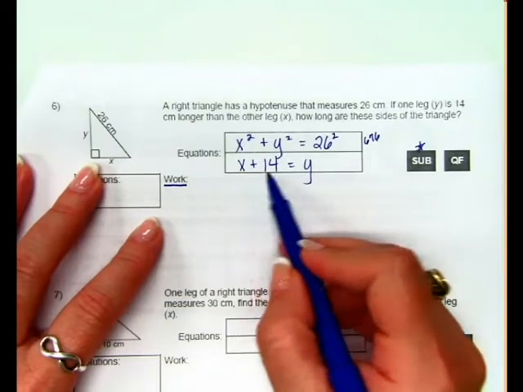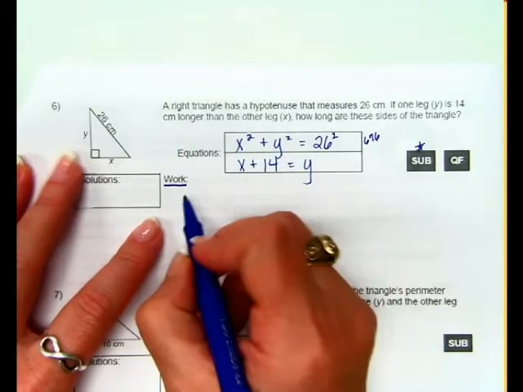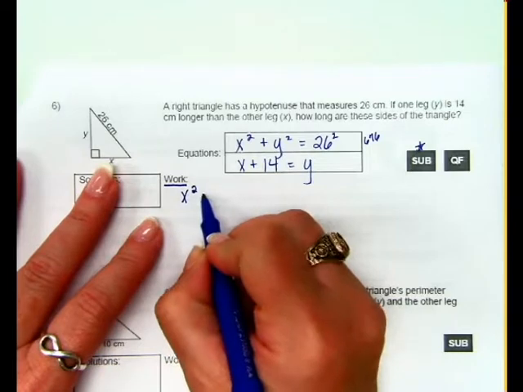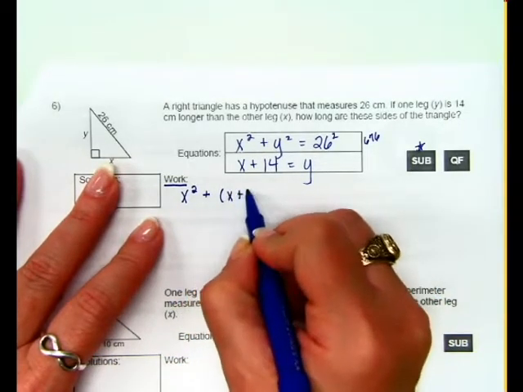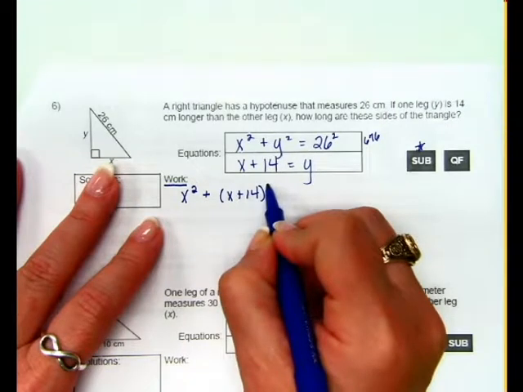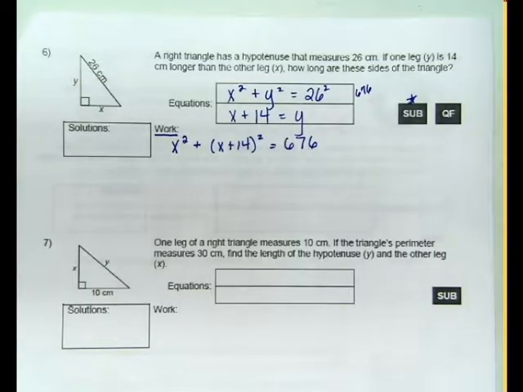Yeah, plug what I know for y in for y. Okay, so I'm going to start writing the first equation. X squared plus, well, I know y to be x plus 14 squared, equals, now I'm going to go ahead and write 676. Are you okay with that? What do you want to do now?